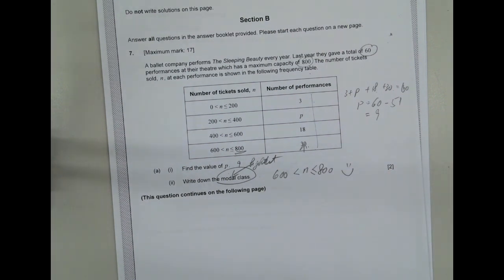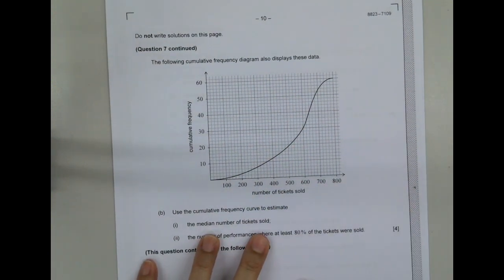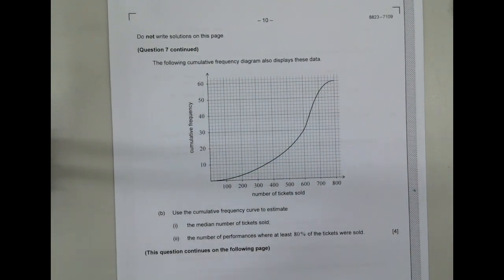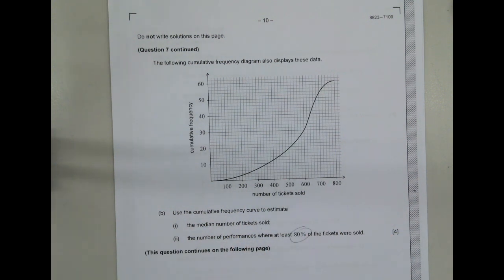We got that, and then moving on, we got the second part of the graph. Now we got a cumulative graph. Remember, cumulative is like everything goes upwards. So we need the median and the number of performances up to 60. So we need the eraser. No, you need the ruler here. So let me get the ruler.